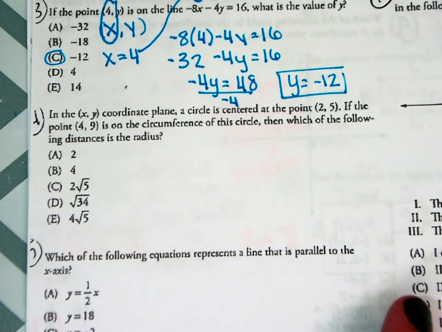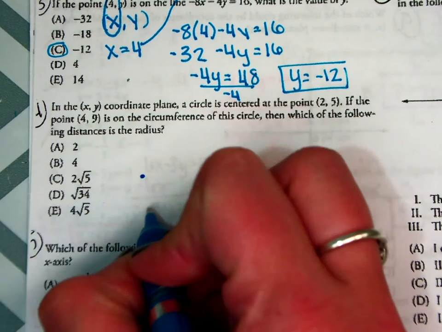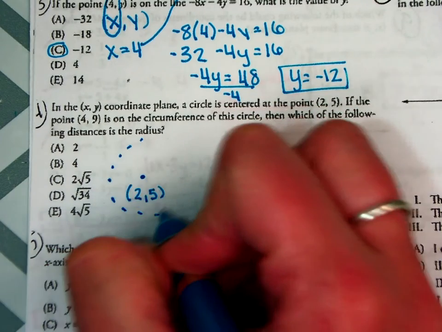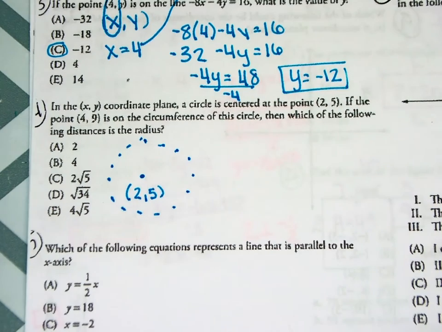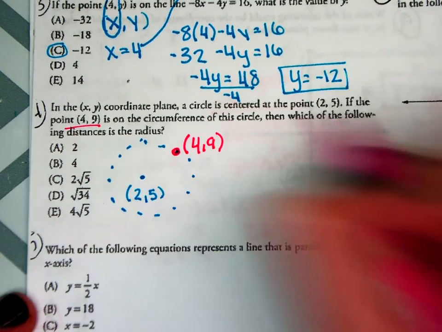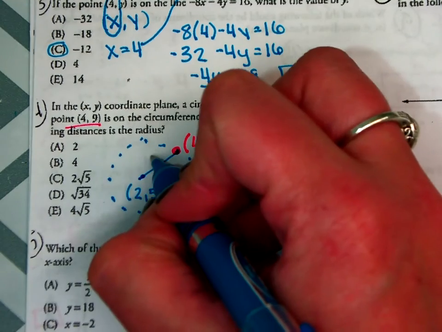Number 14, we have a center of a circle at 2, 5, and a point on the circumference is 4, 9, what is the distance of the radius? So I'm going to draw my center of my circle. It's 2, 5. And then we have some random circle. Again, I'm freehanding. It's not going to be pretty. That was pretty bad at the end. We have this random point, 4, 9, and it's on the circumference. The term on the circumference means that it's sitting somewhere on the circle. The circumference is the distance around. We want to know in this problem, what is the length of the radius?